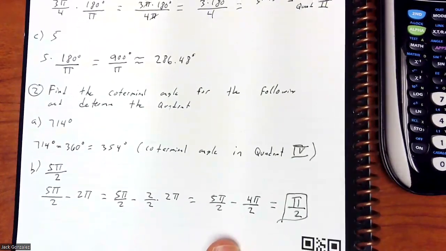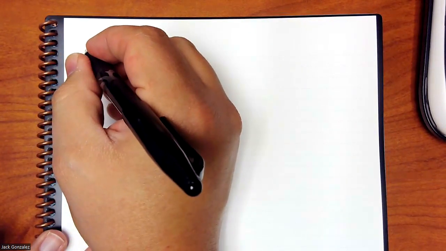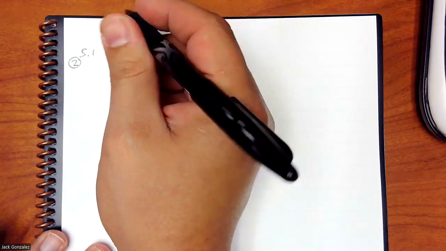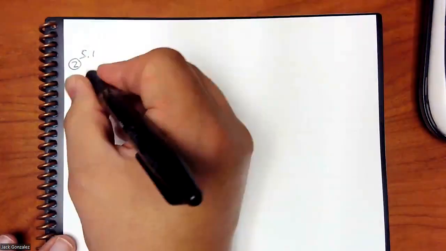All right, I'm gonna turn the page. You guys okay? All right, so let me know. Number 2, continued, I guess. We're on part C.